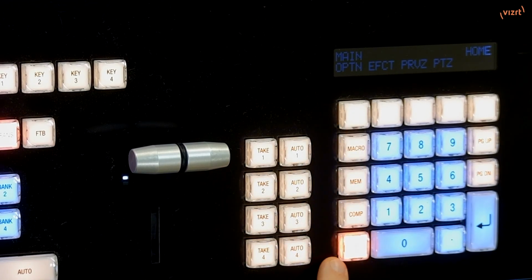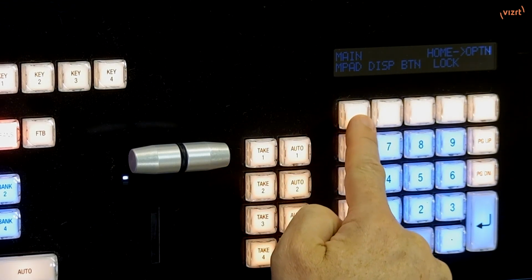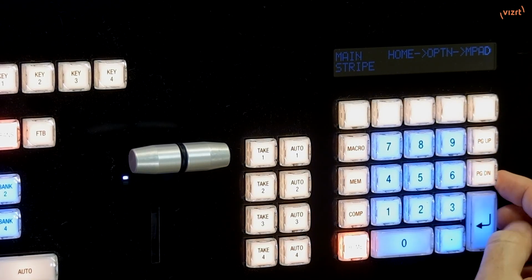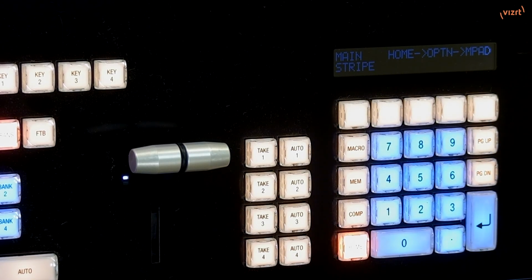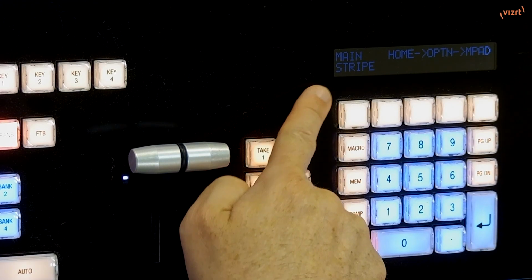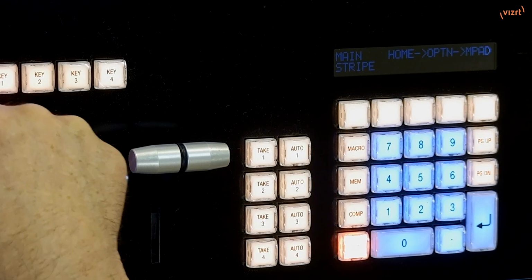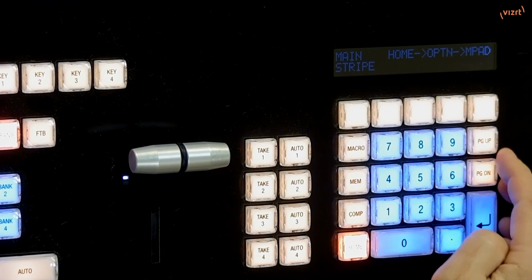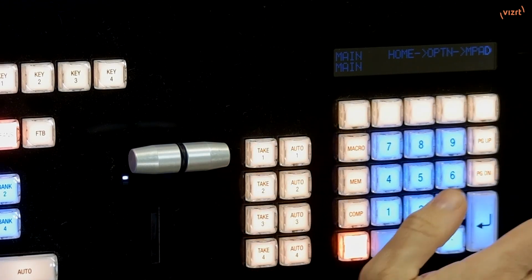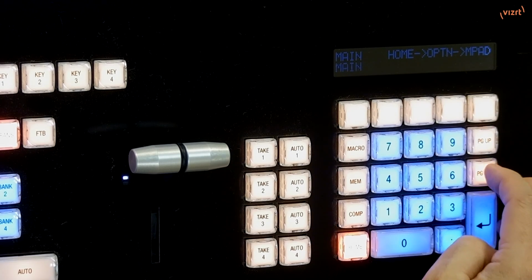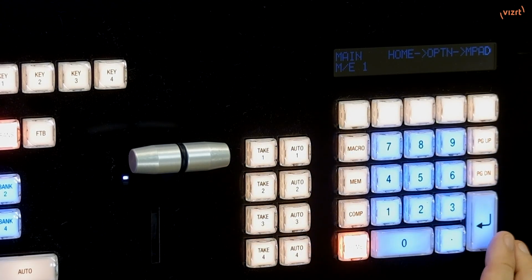So from here on the NumPad, let's click on option, and then there's an option here for MPad, and if I click on that, I can use these page up and down buttons to scroll through my main switcher or my Previz or my different mix effects. Now you'll see it currently says stripe on there, meaning that it will then observe whatever I have selected on my main switcher. So if I click through these, if I go page down, you see I can marry it to just be the main switcher, or I can cycle through all of my different mix effects, also my Previz. But from here, let's go ahead and select ME1.